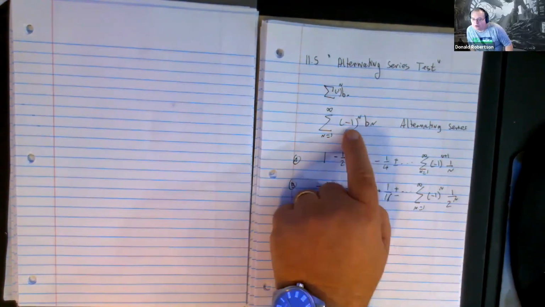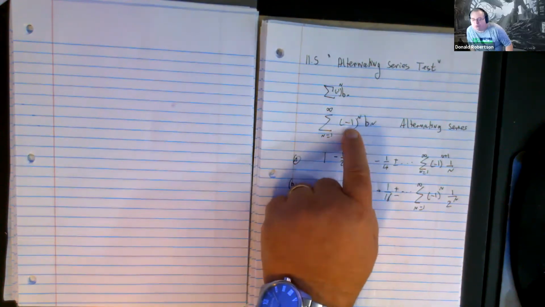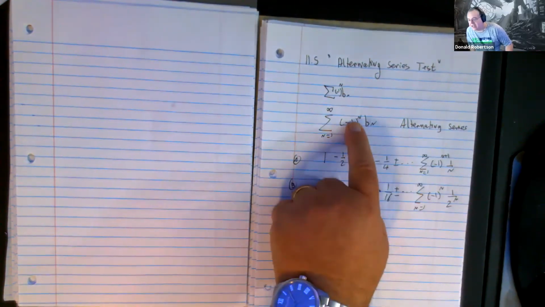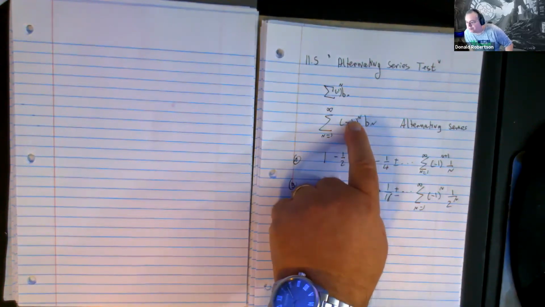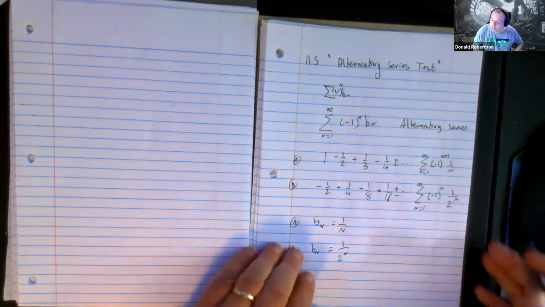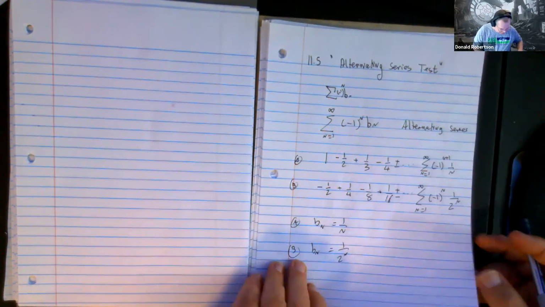And then alternating series always have a negative 1 to the n or a negative 1 to the n plus 1. So I've given you both situations. That one says n, but couldn't it also say n plus 1 and it'd still be an alternating series? Right. Well, that's what an alternating series looks like.